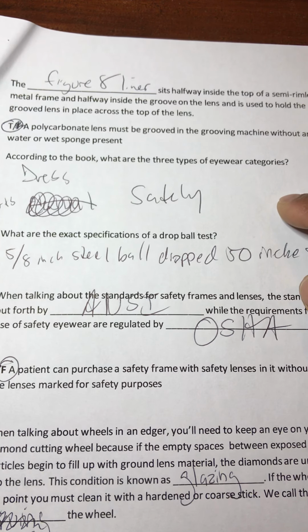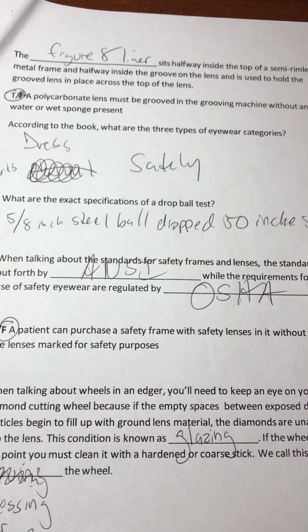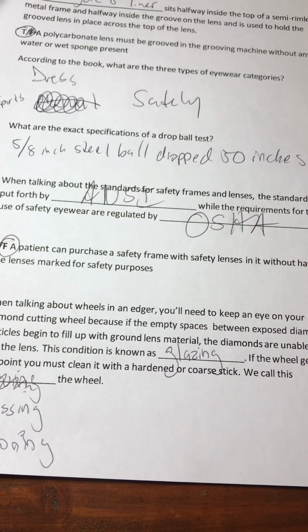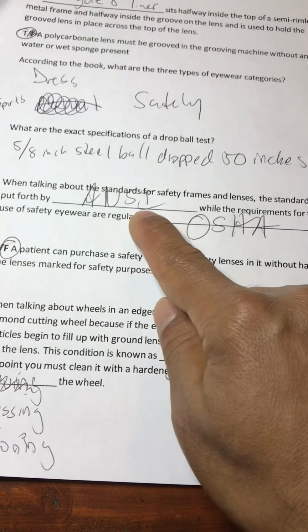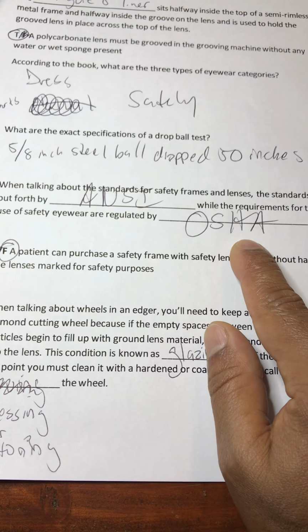According to the book, 3 types of eyewear categories were sport, dress, and safety. The exact specs of a drop ball test was a 5/8 inch steel ball, drop 50 inches. Standards are put forth by ANSI, while requirements for the use of safety eyewear are regulated by OSHA.